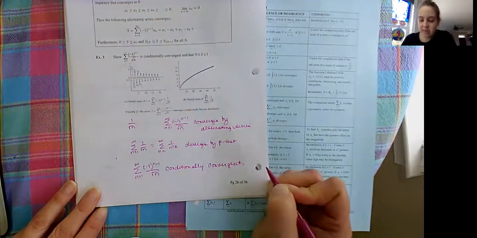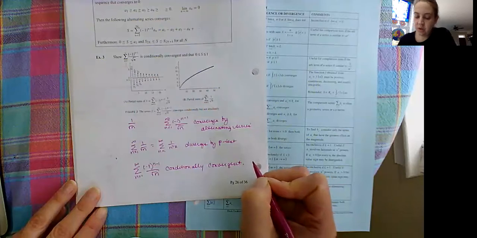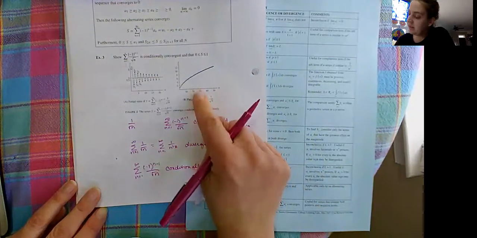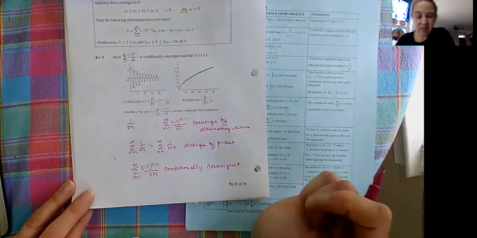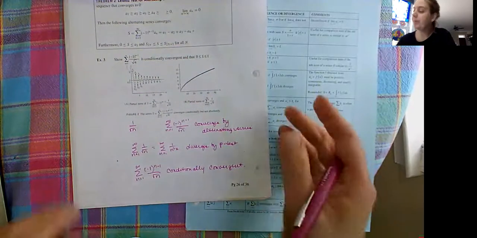Now, what about this other piece here? That the sum is between 0 and 1. I'm not interested in that today. Let's just skip over that. Okay? Okay. Works for me.